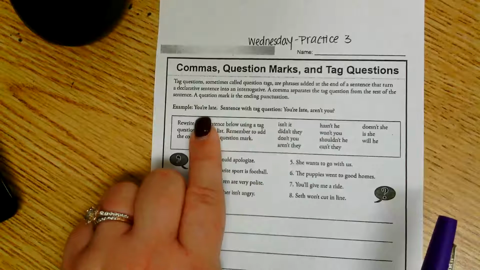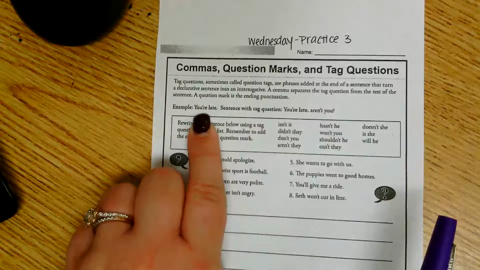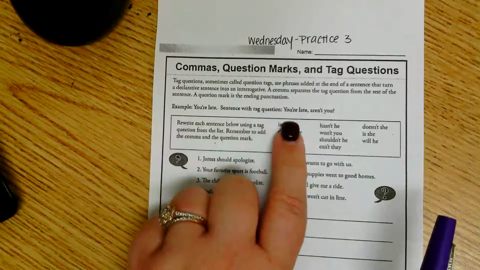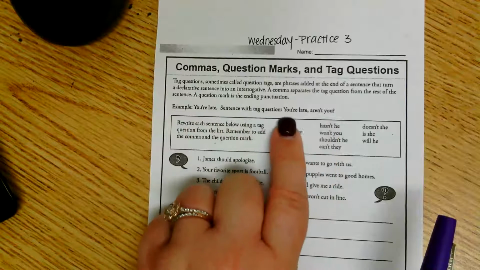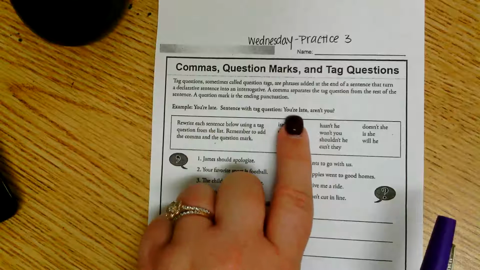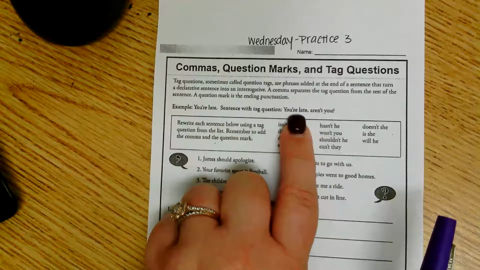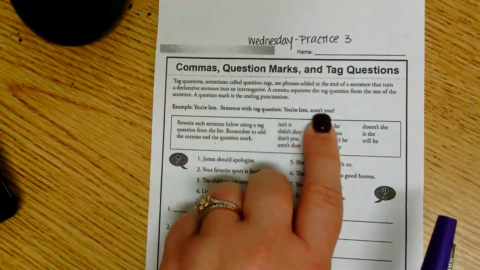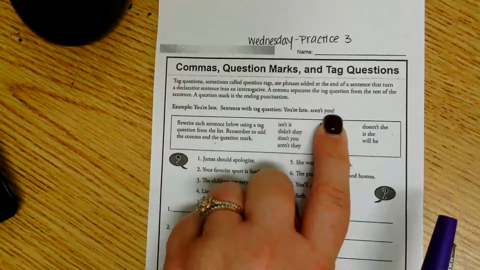So let's look at an example. The sentence just says, "You're late." So we could add a tag question to that and make it, "You're late, aren't you?" So "you're late" would be the declarative part of the sentence. We separate the declarative part of the sentence with a comma, and behind the comma, we add our tag question with a question mark at the end.